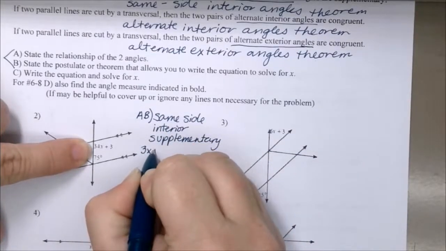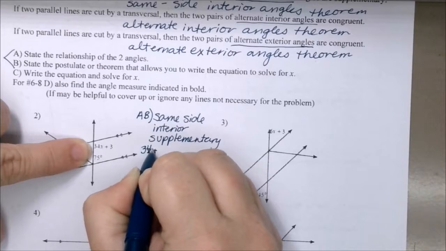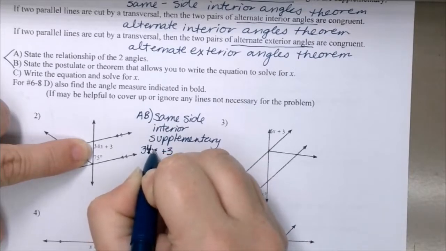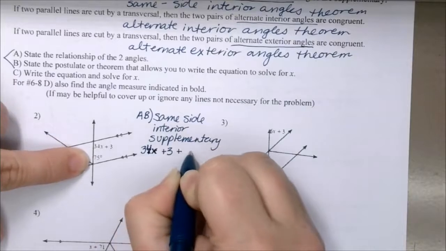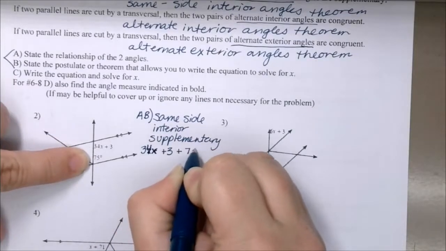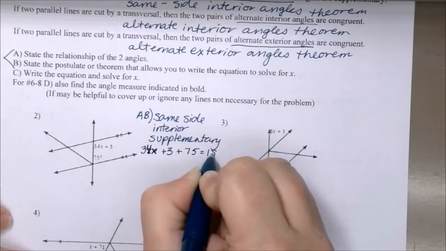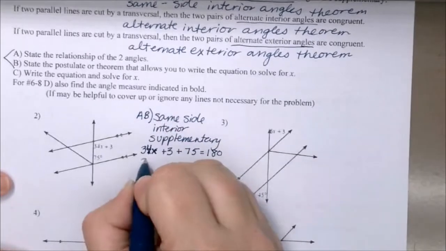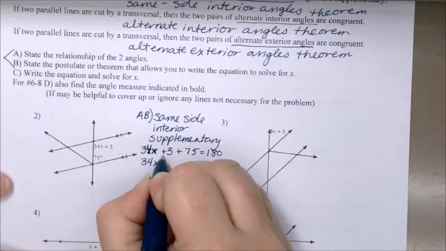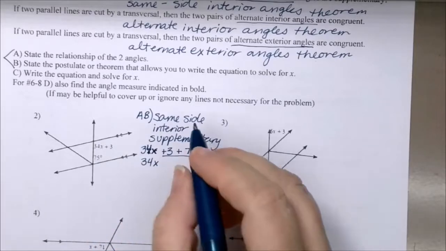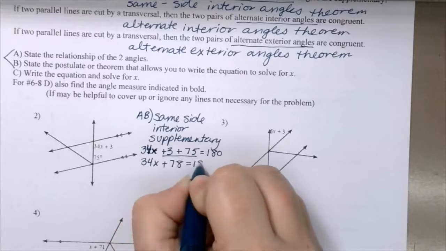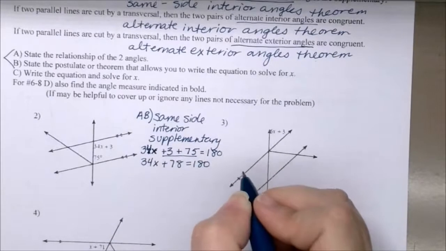I'm going to subtract 78 from both sides. 180 minus 78 is 102. Divide by 34. And what does x equal? 102 divided by 34.